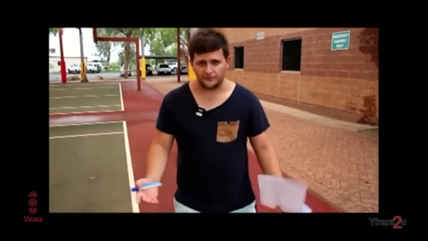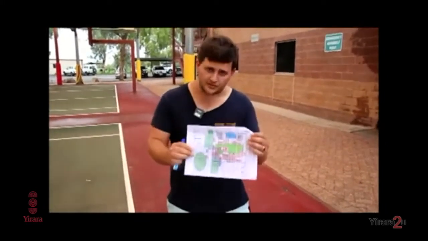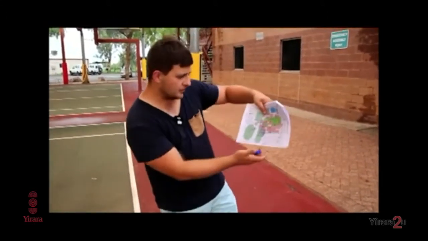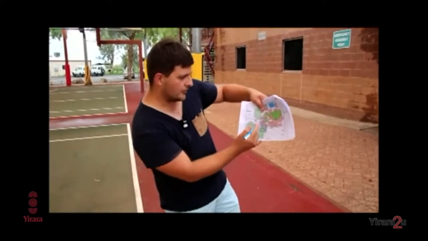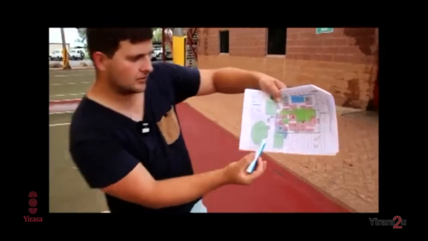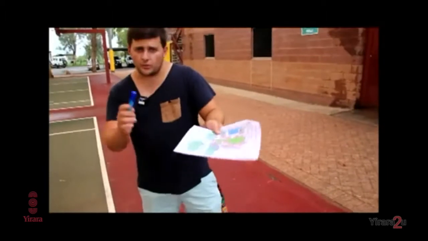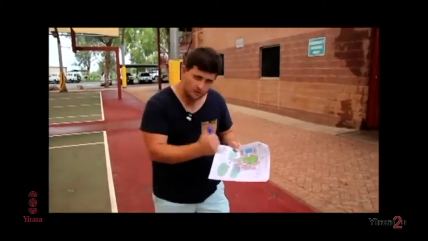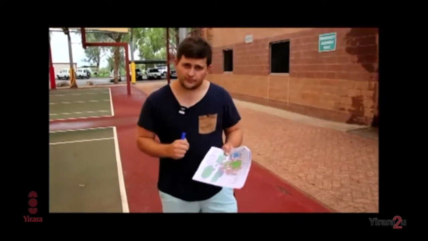Sometimes I don't know where to go. So, I printed out a map of our school. And right now, we're at the male basketball courts. And if we take a look, we can put a dot right here on the male basketball courts. In your little booklet, you're going to have a map the same as this. And you're going to have to help me get from the male basketball court down to the DT room. Can you help me with that?